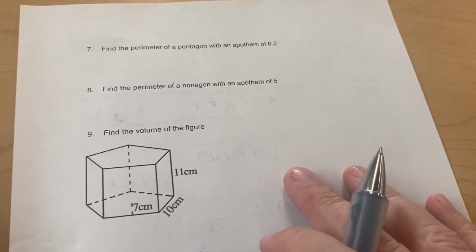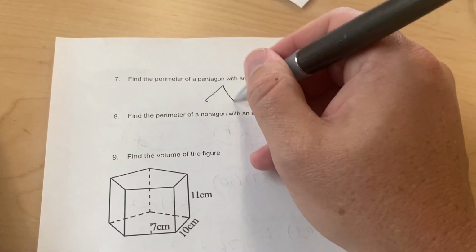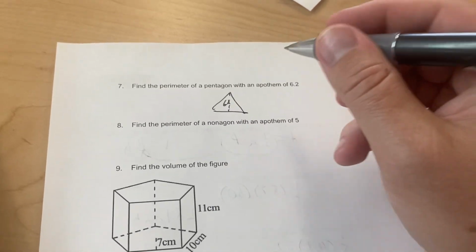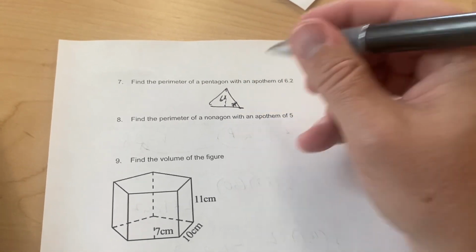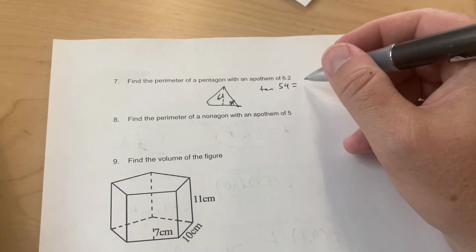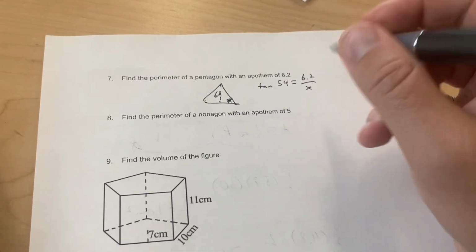On number 7, find the perimeter of a pentagon with an apothem of 6.2. Again, we're looking at that triangle. It's looking like this. This is 6.2 here. We're still using tangent. This is going to be a 54-degree angle. But this time, the tangent of 54 is equal to the side that we know is the opposite, that 6.2, over the adjacent side of x.